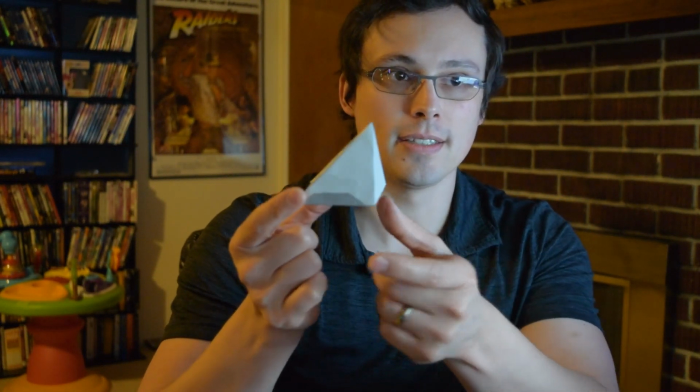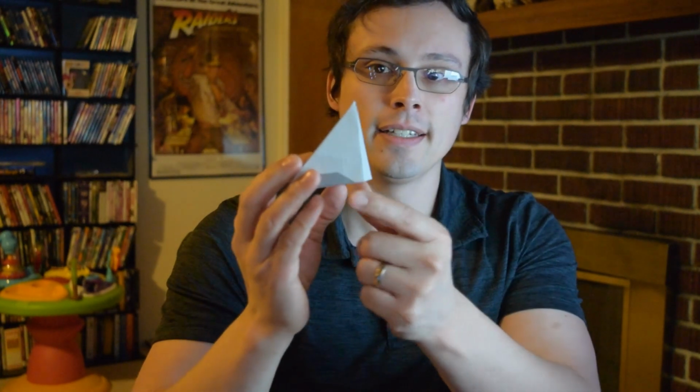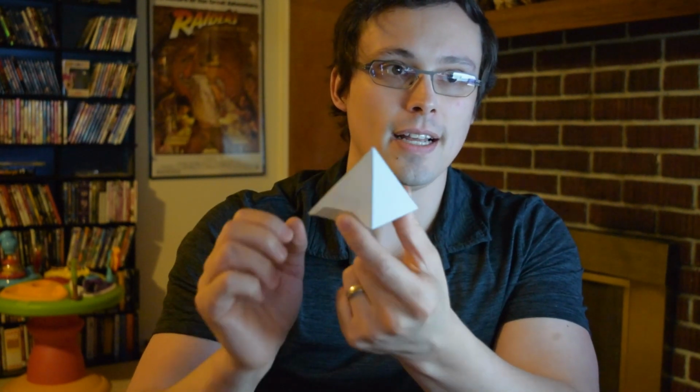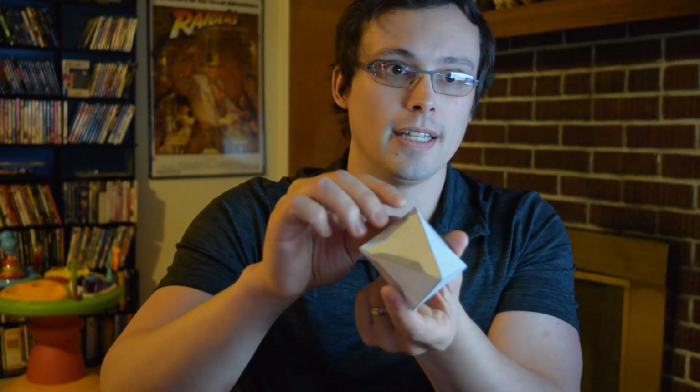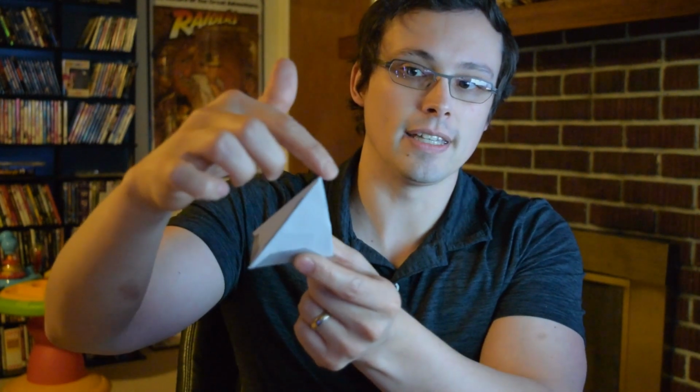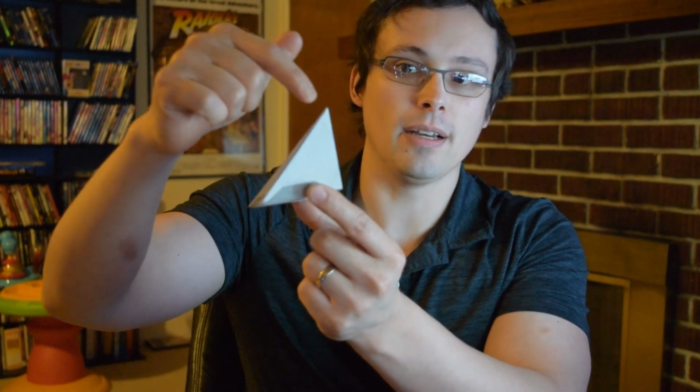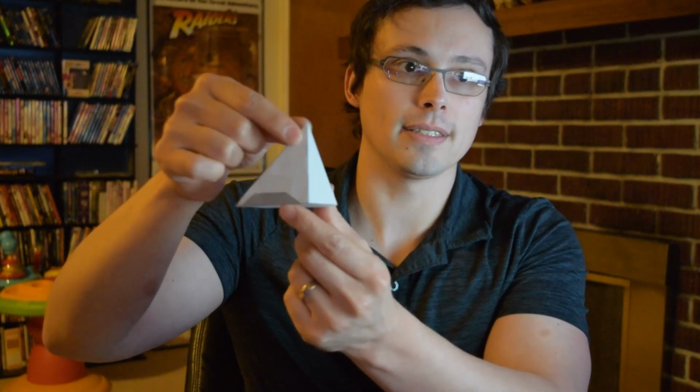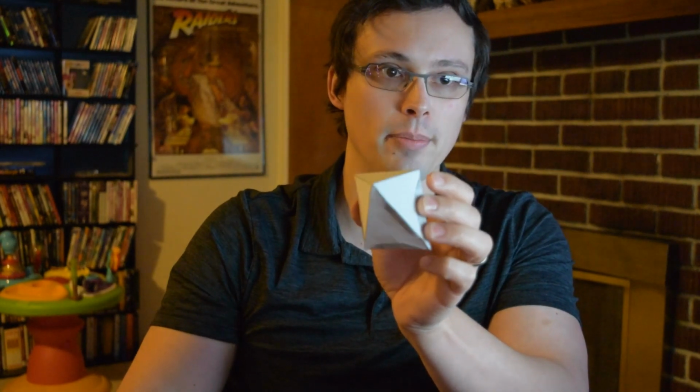For example, this pyramid doesn't look like that. You still have your square base, but when it connects up, it's centered, in this case, directly above one of the corners of the square base. It's kind of an interesting shape.